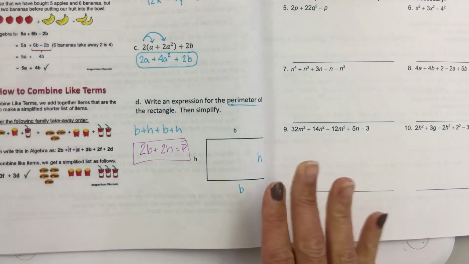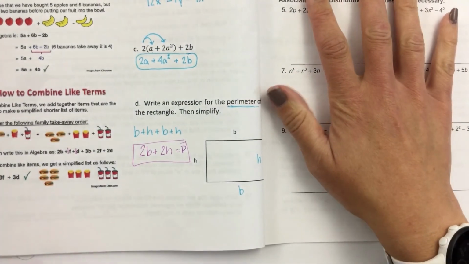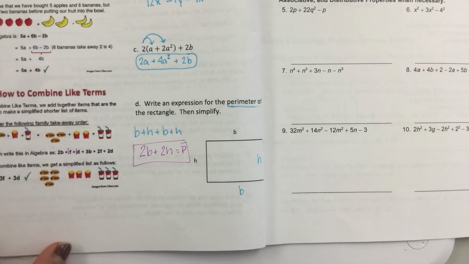So I know this is all really new, but we will do more stuff tomorrow in class and make sure you guys understand those examples.